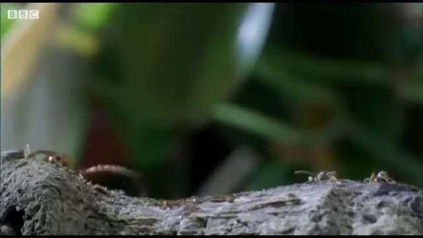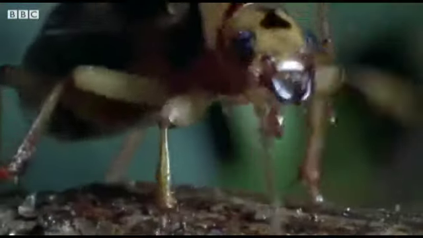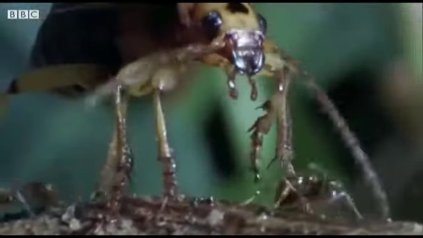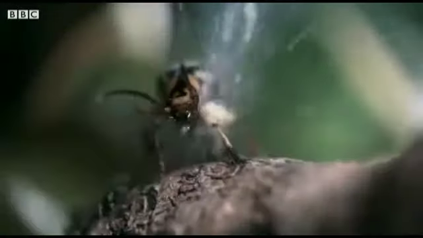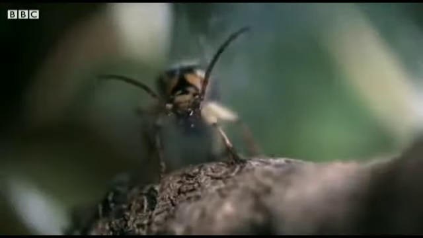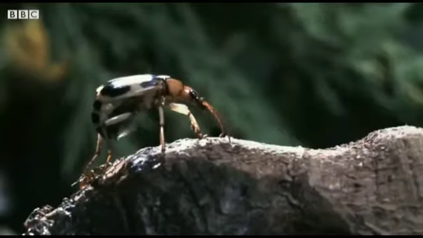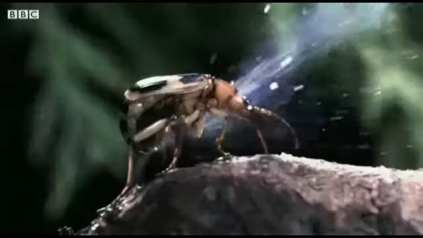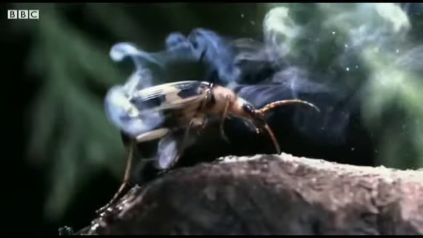But the master of chemical warfare is the Bombardier beetle. It can create a chemical reaction within its body so violent that boiling caustic liquid explodes out of its abdomen. By pulsing the jet 500 times a second, it keeps its rear end just cool enough to prevent it being cooked.